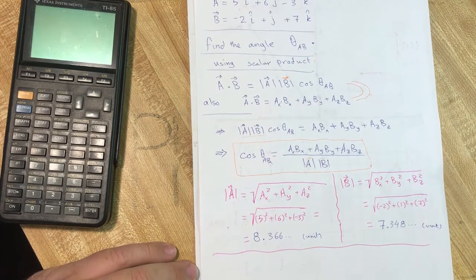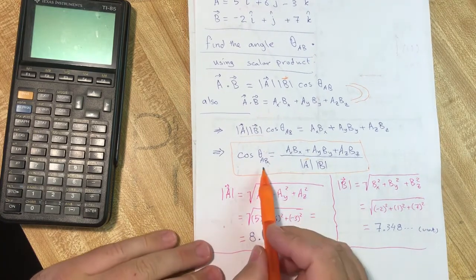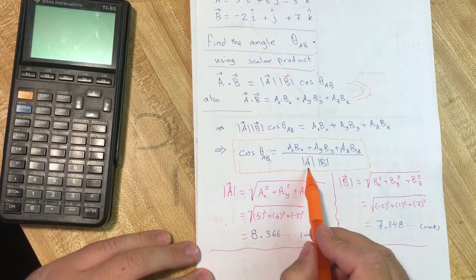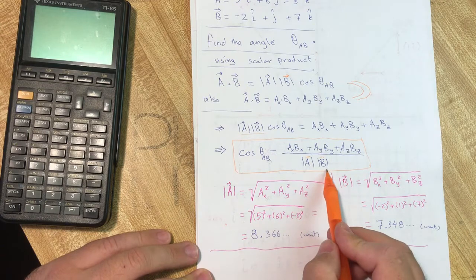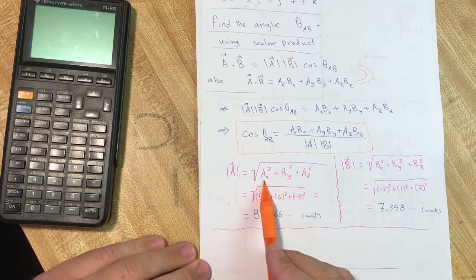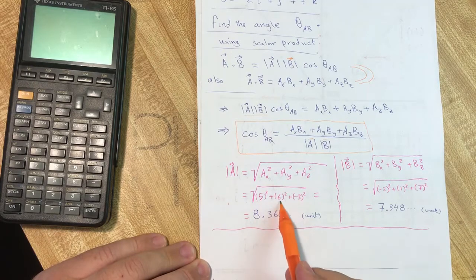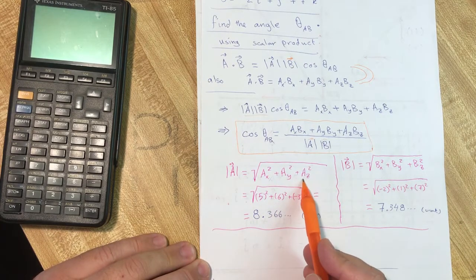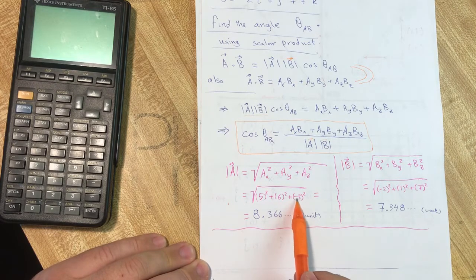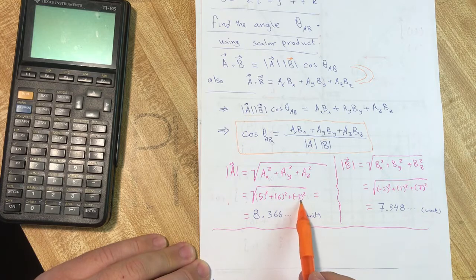Okay, this is the way to find the angle theta. It is easy to find the length of A and the length of B using the Pythagorean theorem: ax squared plus ay squared plus az squared under the root. Be careful, we have minus signs, so we need to use parentheses. So the length of A is 8.366 units.